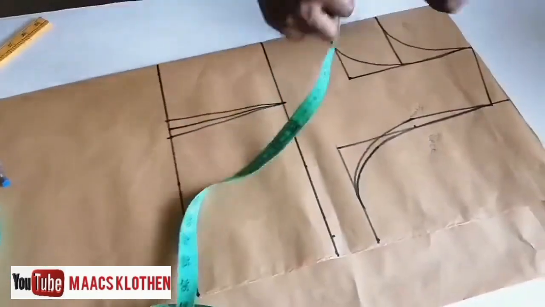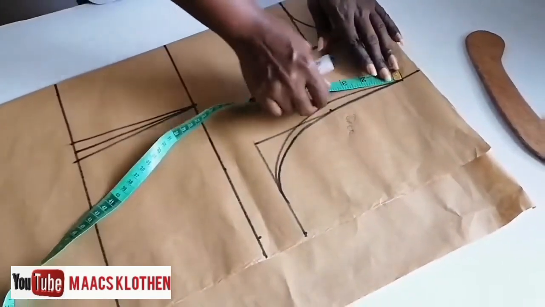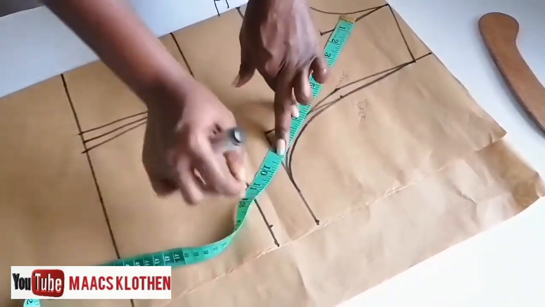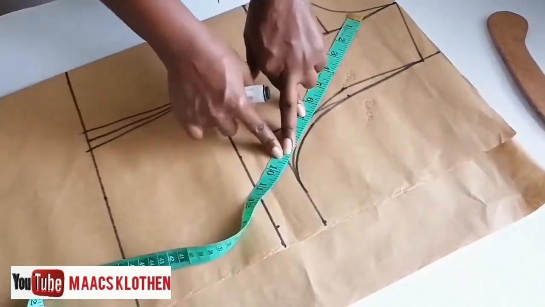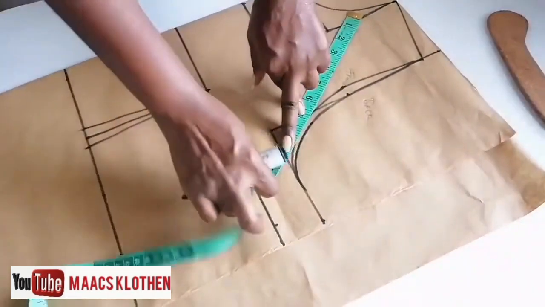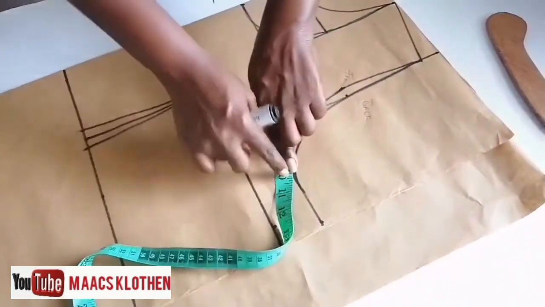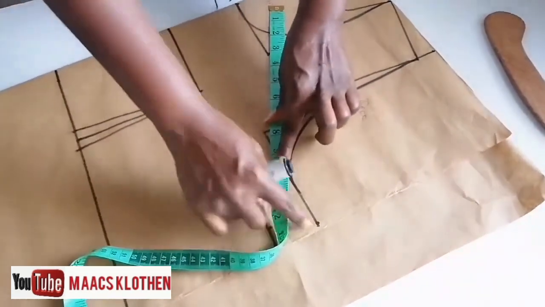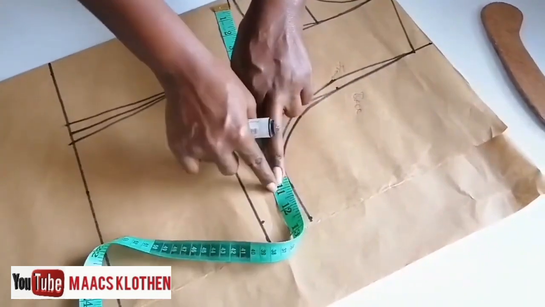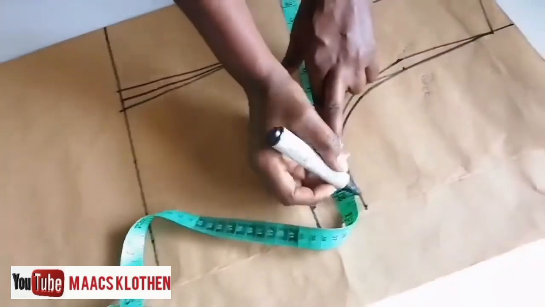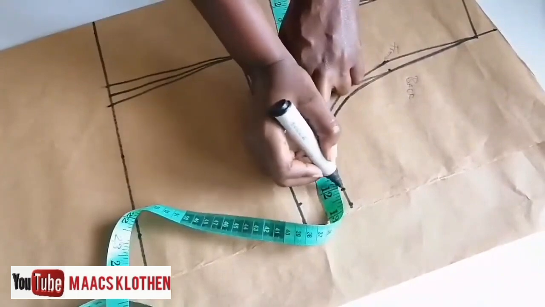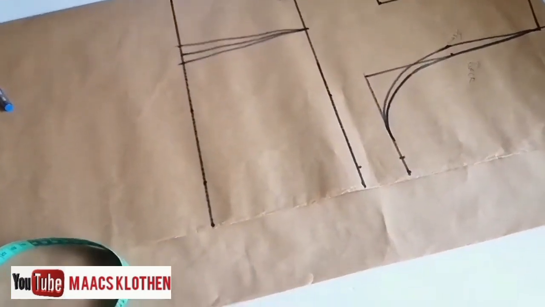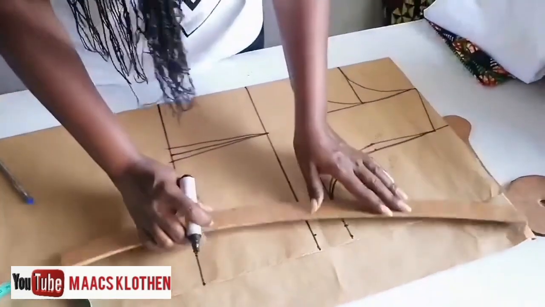So we'll measure our armhole. Our armhole is 9, that is 18 divided into 2, making 9. Then we'll add allowance. In case you want to join a sleeve, you add 1 to it, making 10. And then because you sew the upper part here, you add 1/2 inch to it, making 10.5. Then you leave either 1.5 or 2 inches allowance, so you are leaving 2 inches allowance. Okay, and then we'll join the points.